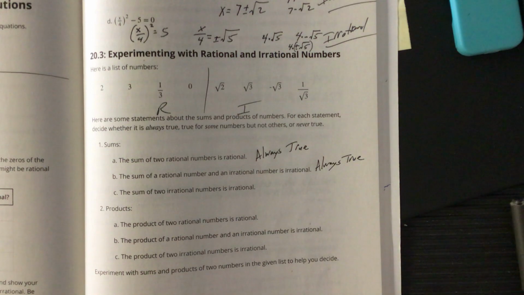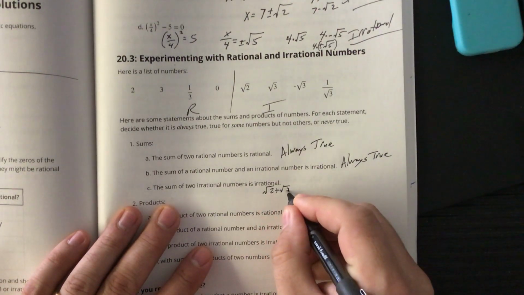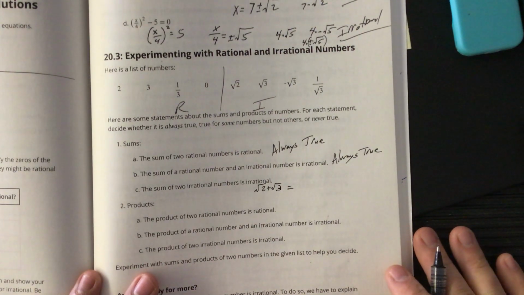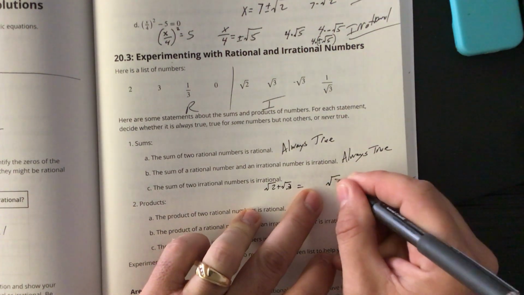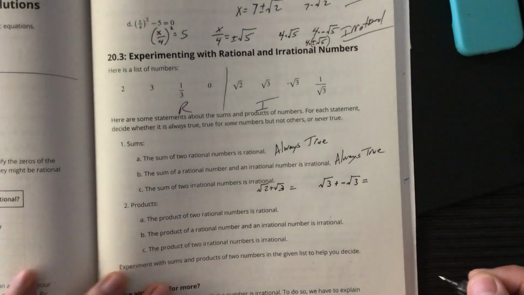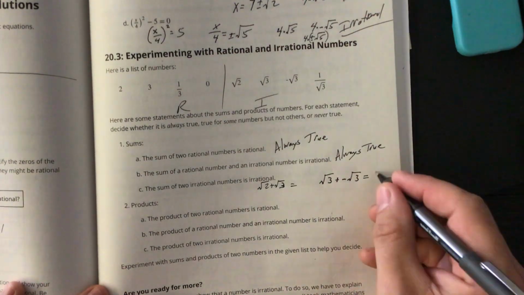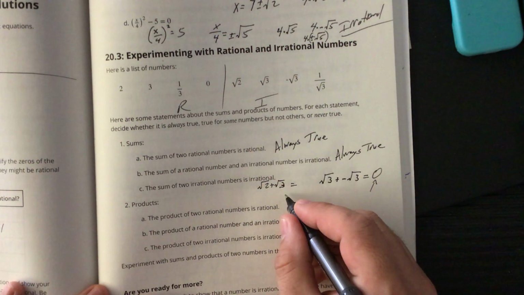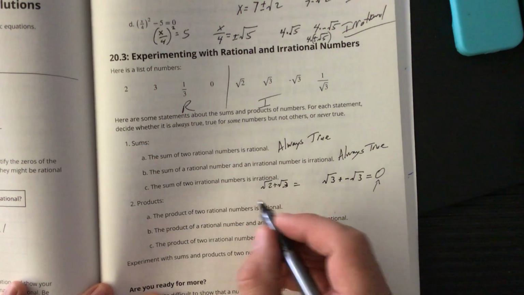Sometimes. Square root of 2 plus square root of 3, you can't even do anything with that. That would be irrational, so that makes it appear true. How about if I add square root of 3 and negative square root of 3? I'm just choosing numbers here. It'd be 0, which is rational. So that one has to be sometimes true.